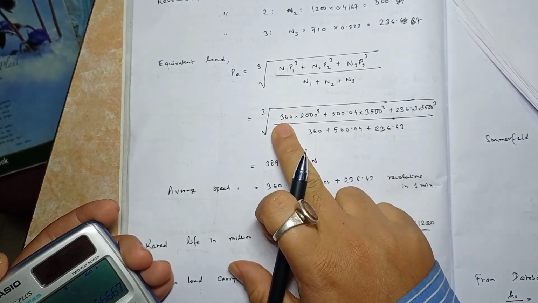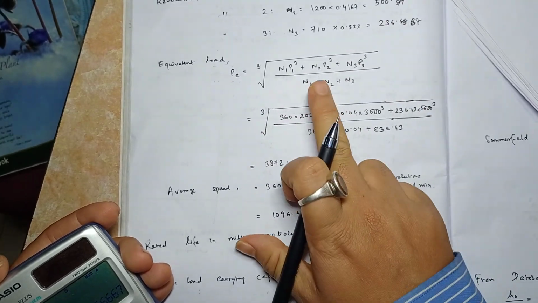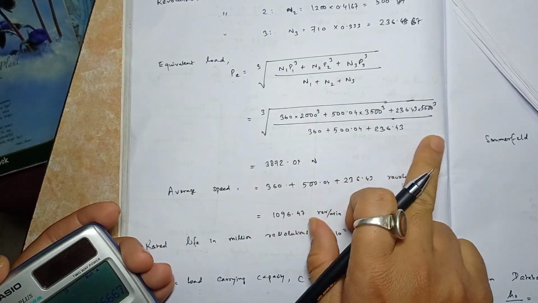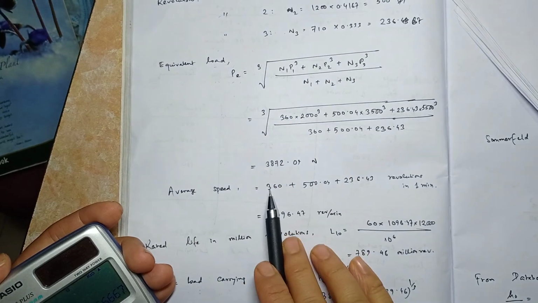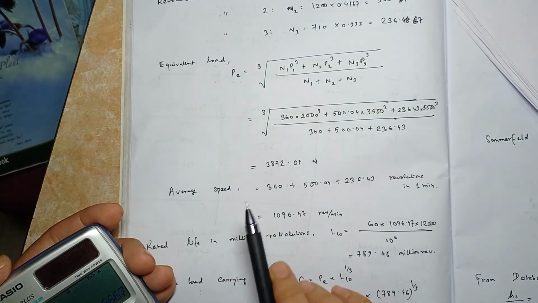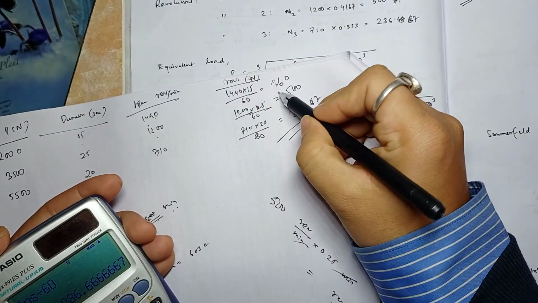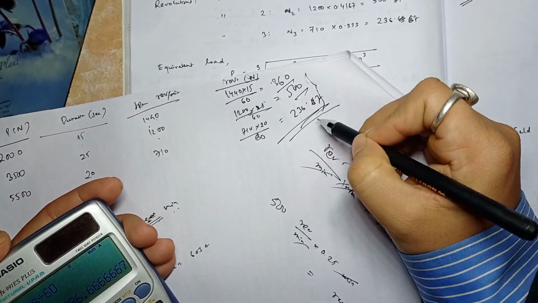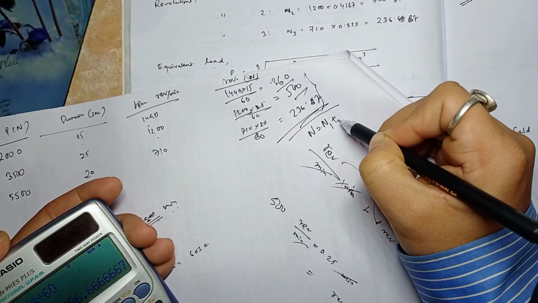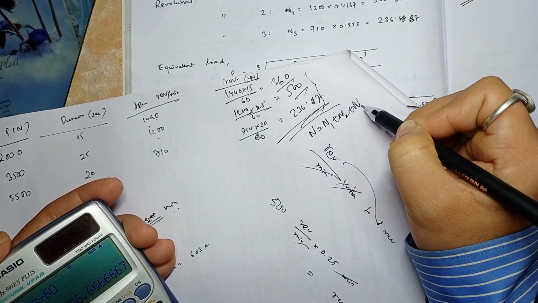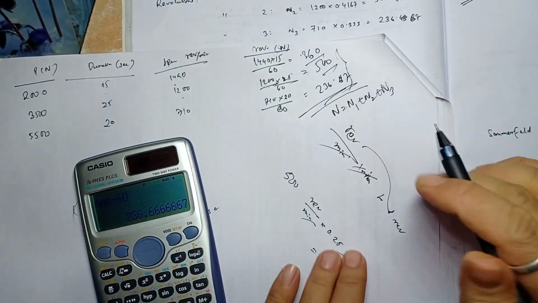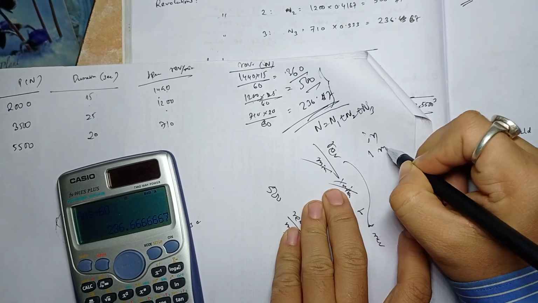Once you get them, you put the values here: these are n1, n2, n3, and these are p1, p2, p3. Put their values, and then you calculate the equivalent load from this. And for the average speed, these are the total revolutions, this one, this one, this one. Total revolution n is n1 plus n2 plus n3. These are total revolutions in 1 minute.